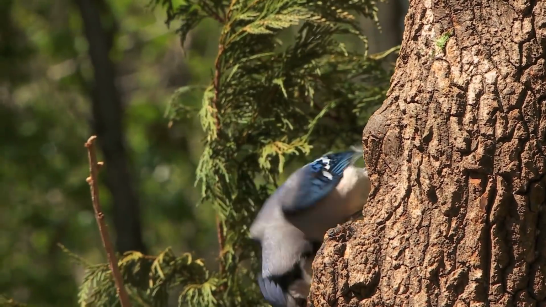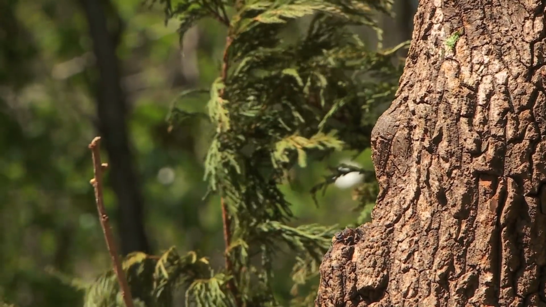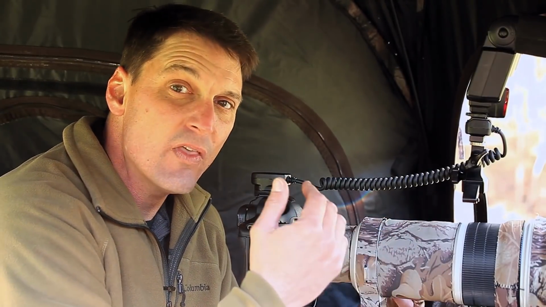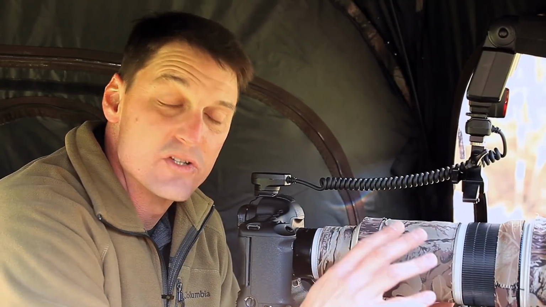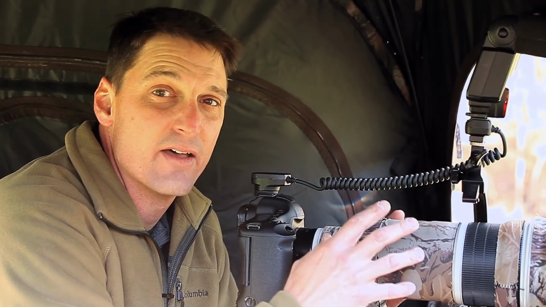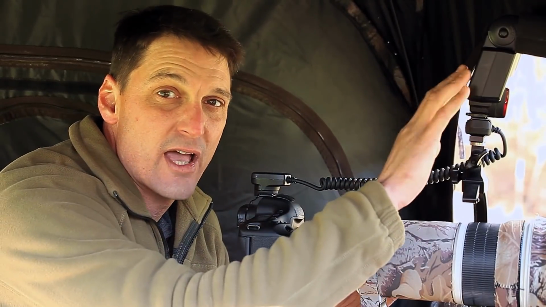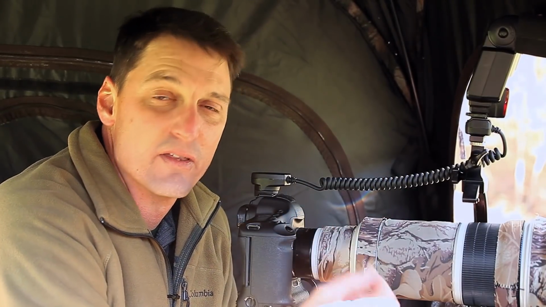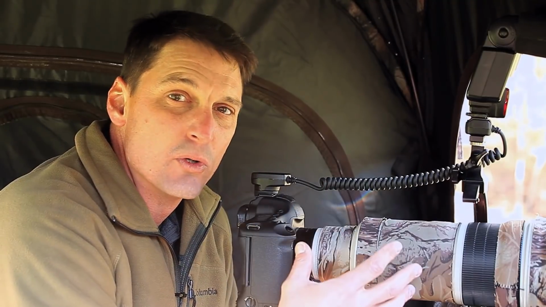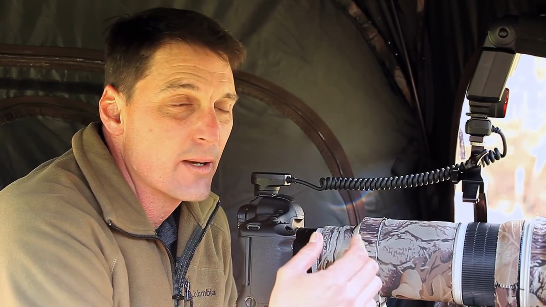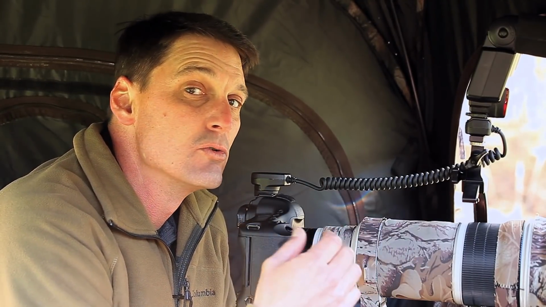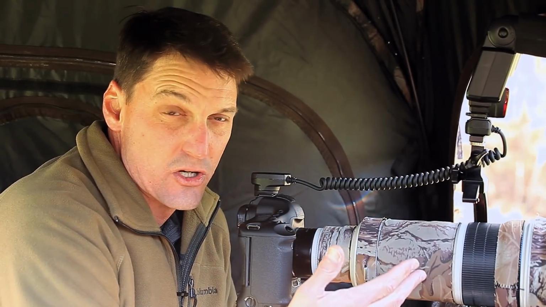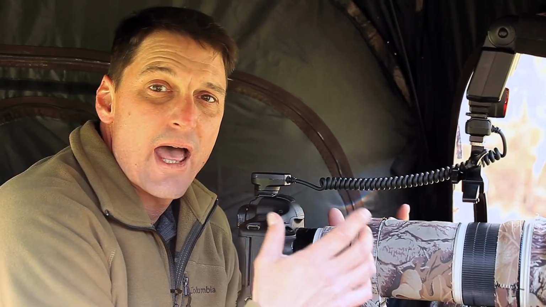Now, because I'm using a field flash, I have to adjust my shutter speed. Most cameras, the flash sync speed, which is the shutter speed at which you have to have the camera set in order for the flash to sync with it, is 1/250th of a second. Some of the newer cameras, some of the professional cameras, actually allow you to shoot 1/500th of a second as a shutter speed, and that's called high speed sync.